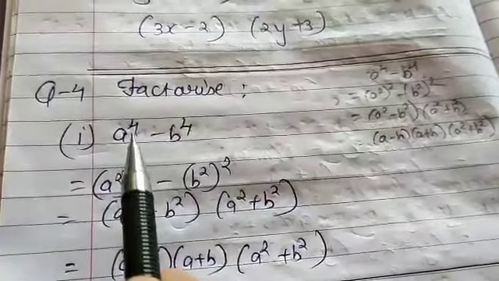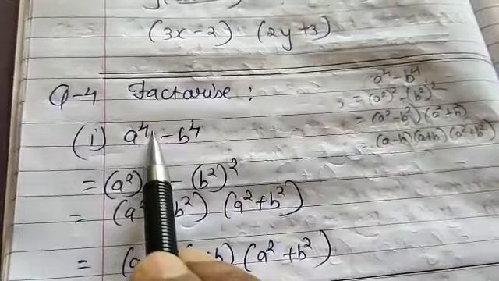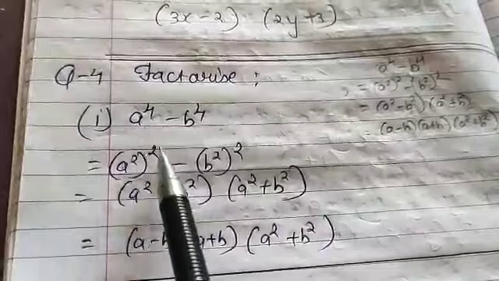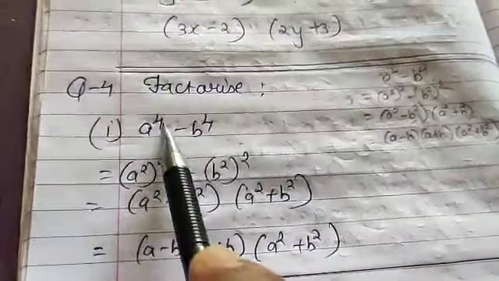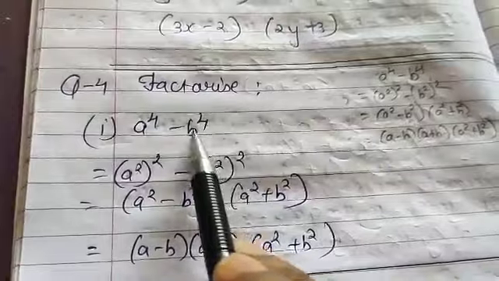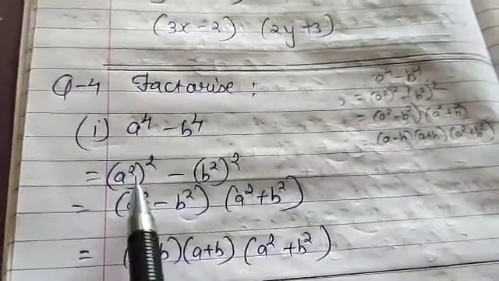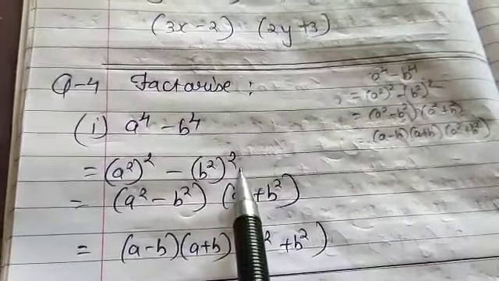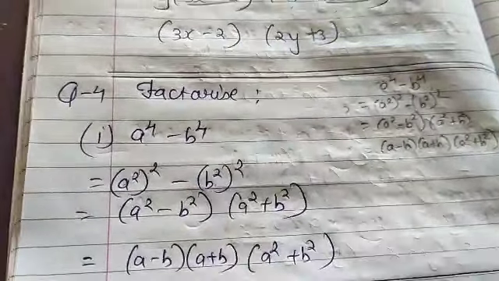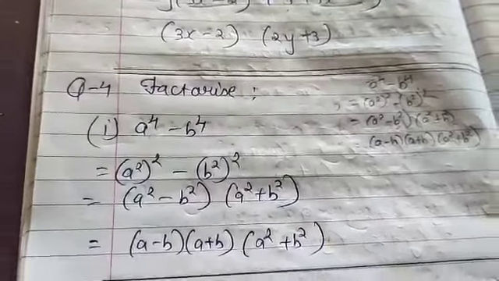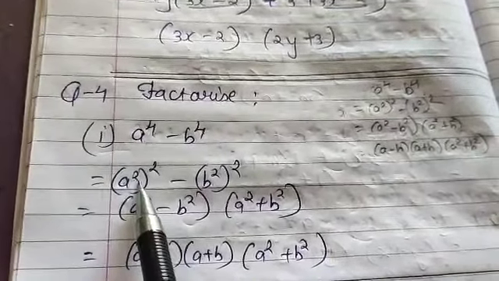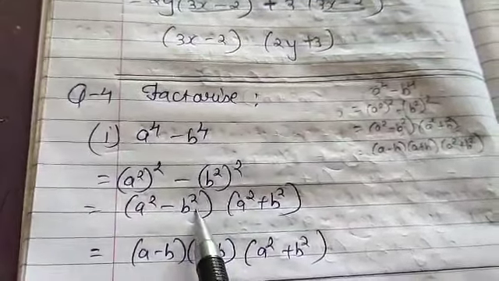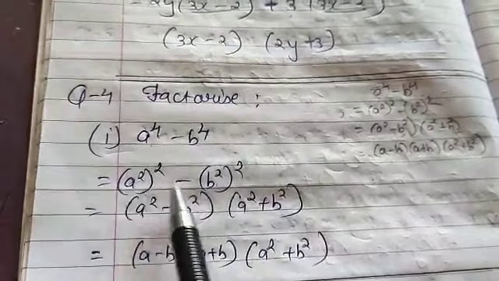See here, a raised to the power 4 is a square the whole square. That is, a square the whole square gives a raised to the power 4, and b square the whole square gives b raised to the power 4. Now here it is an identity, that is a square minus b square. The value of a square minus b square gives a plus b and a minus b. So one time you have to see, whatever the value of a, that is a square. A minus b means a square minus b square, and a plus b means a square plus b square.